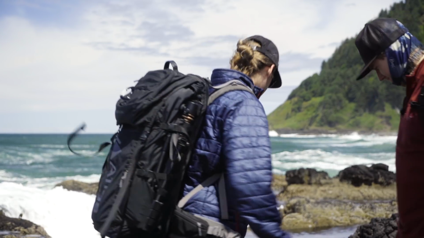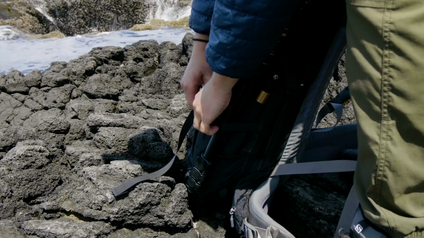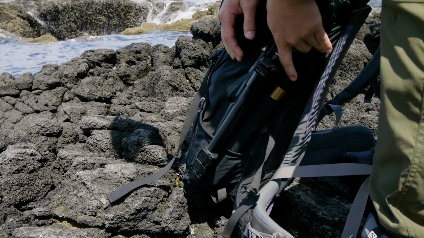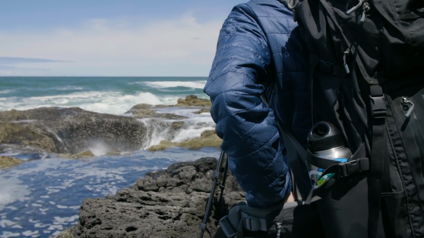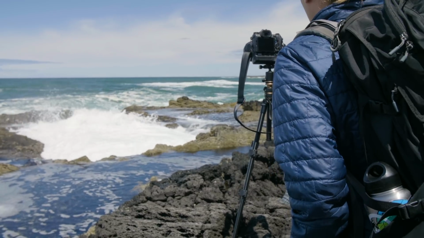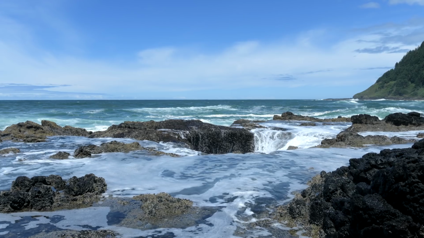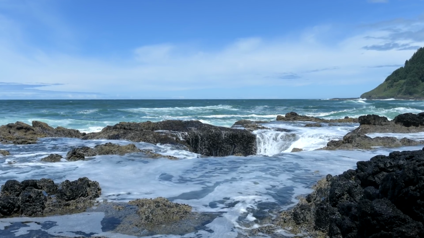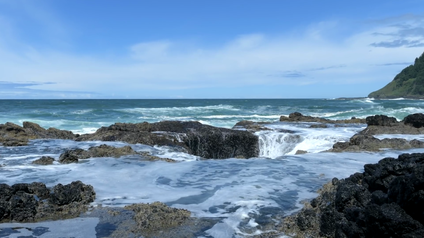Sweet. While Matt's getting all set up here, I'm going to show you how shutter speed is going to affect your photos. So I'm going to snap the first one at 1/800th of a second. And you can see that at 1/800th, it pretty much freezes all motion in the frame. It looks pretty cool, but nothing super compelling or interesting.